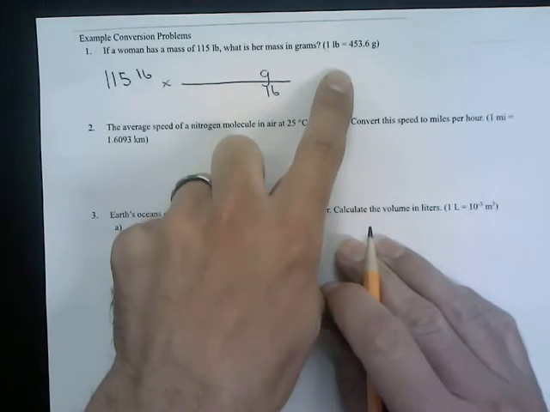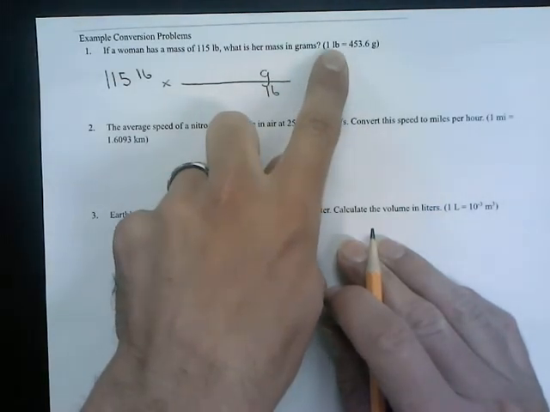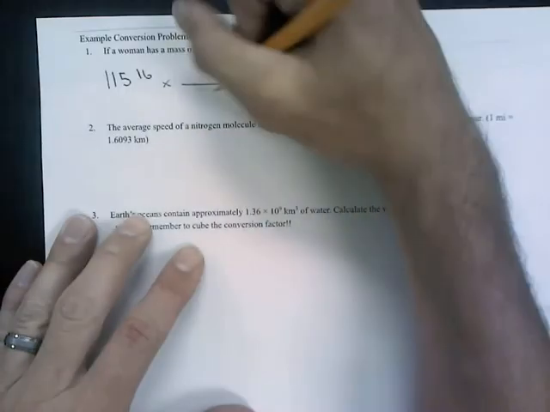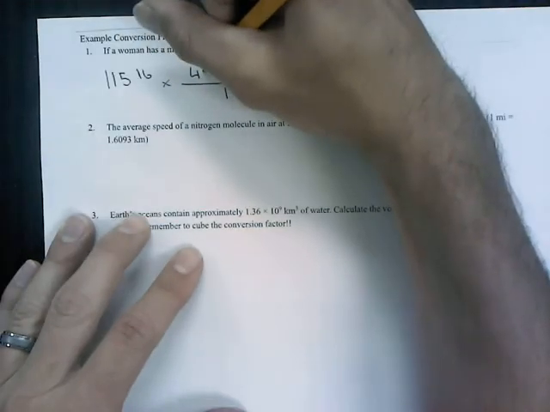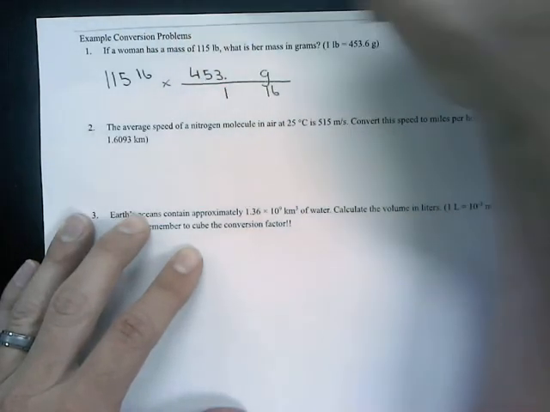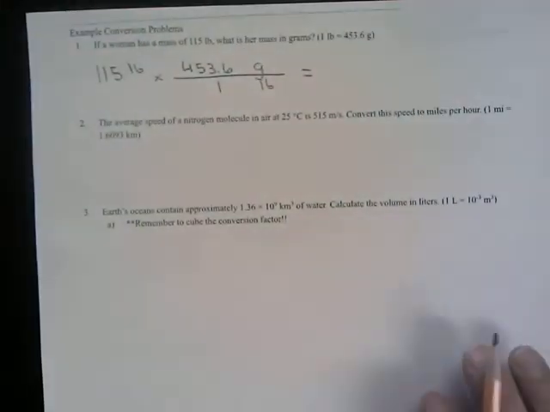All we have to do from here, once we have the correct unit plugged in, is plug in the numbers. This conversion that's given says 1 pound is equal to 453.6 grams. So all we have to do is multiply this out.